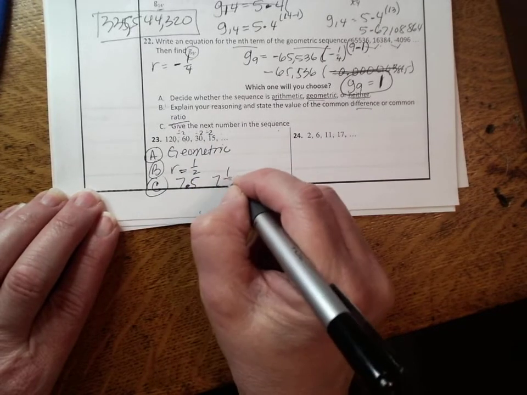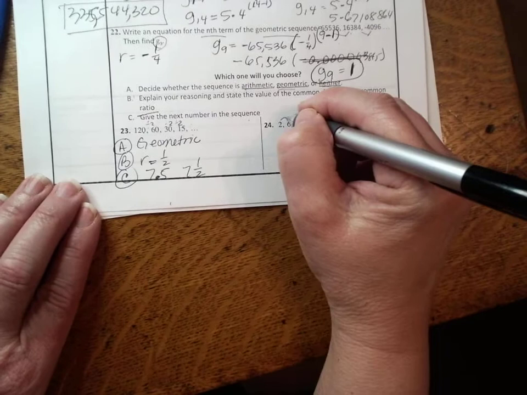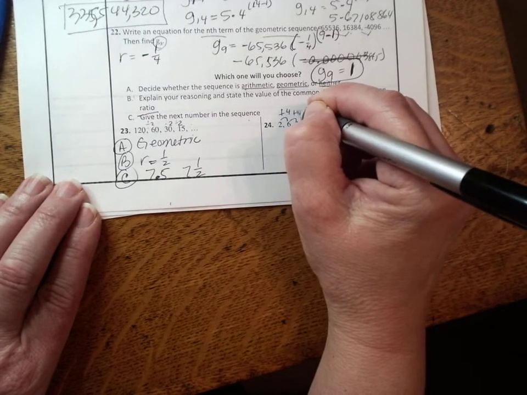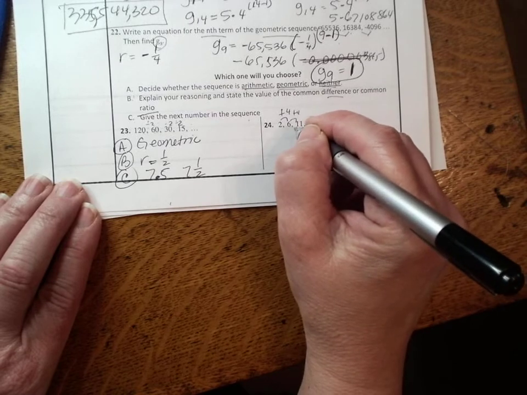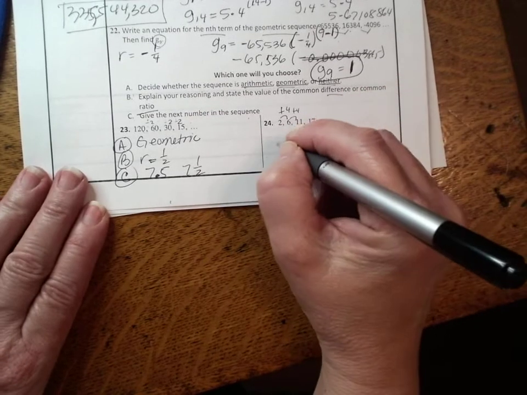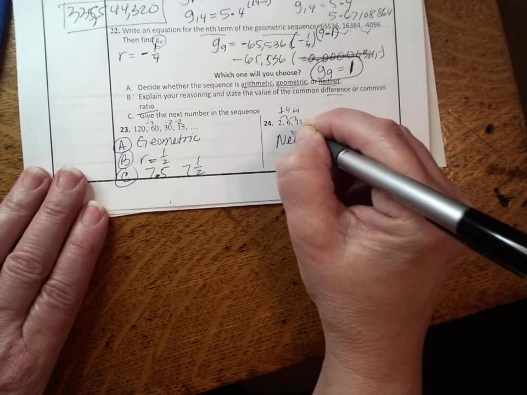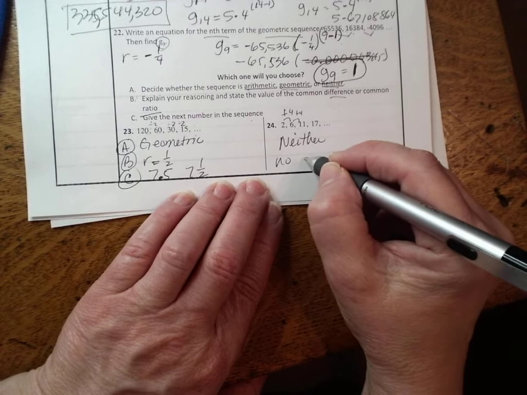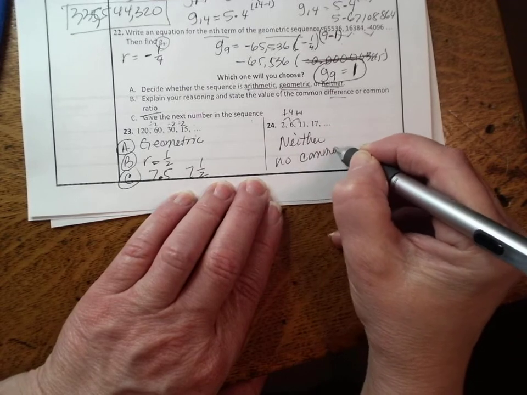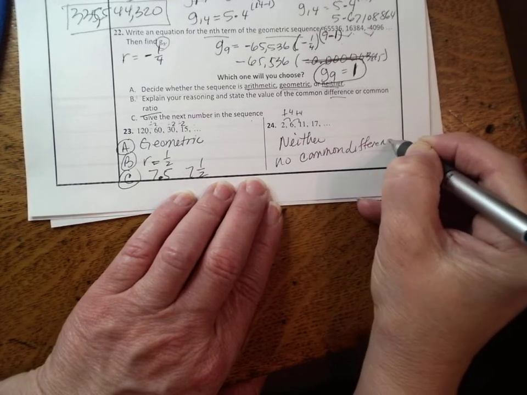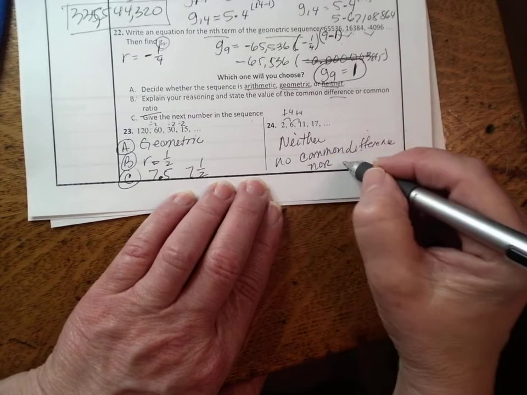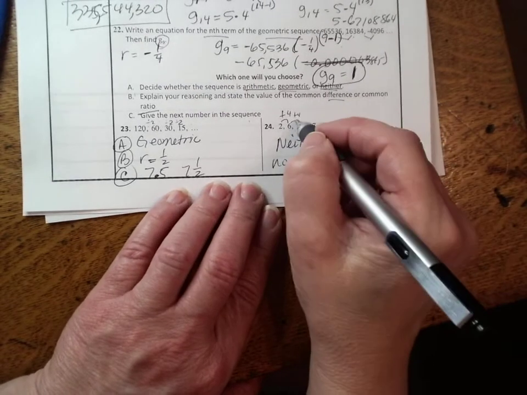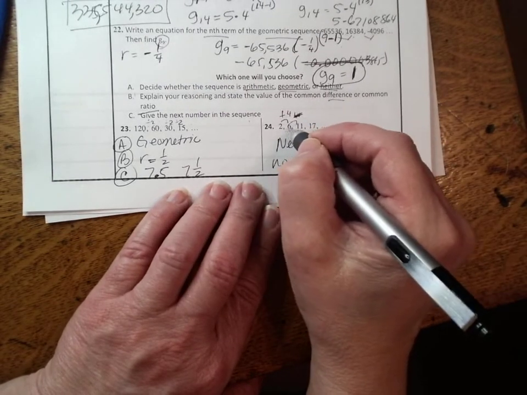You can do a decimal or you can do a mixed number. All right, so here, 2 to 6, that could be times 3, but that doesn't work. What about plus 4? Ooh, but that's not plus 4, that'd be 10. This is going to be neither. It's neither because it doesn't have a common difference or a common ratio. No common difference, nor common ratio. It doesn't add or divide or multiply times 3.